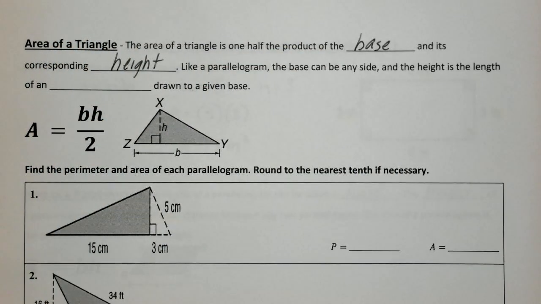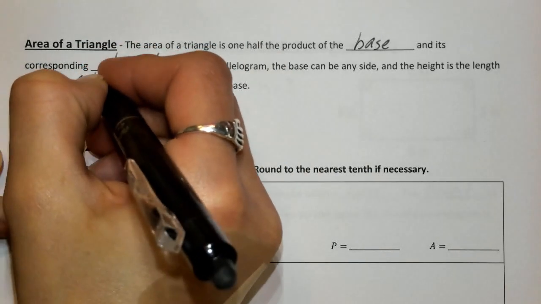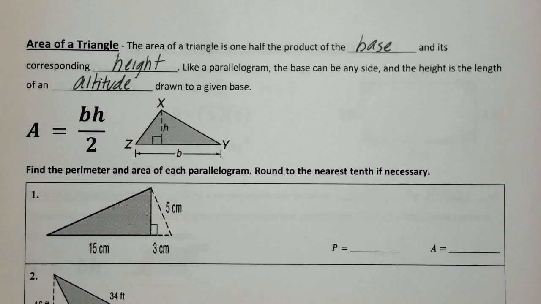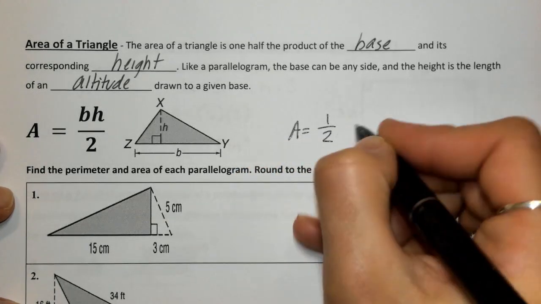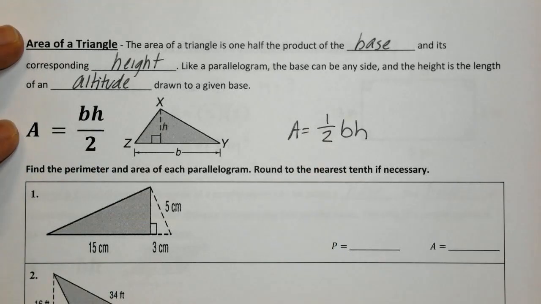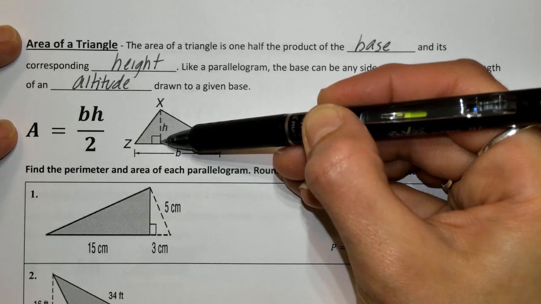Like a parallelogram, the base can be written as any side, and the height is the length of an altitude drawn to that base. So that altitude, we need to remember, is perpendicular. It goes from the vertex straight perpendicular to the opposite side. So as we see in here, another way of seeing this formula would be, because we're taking half of the base times height, so you have these two different methods. But base right here and the height from a vertex perpendicular with that base.